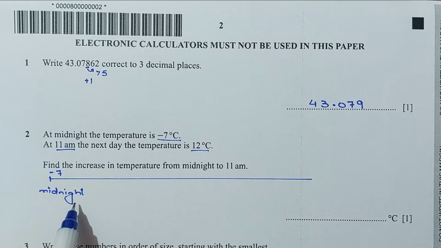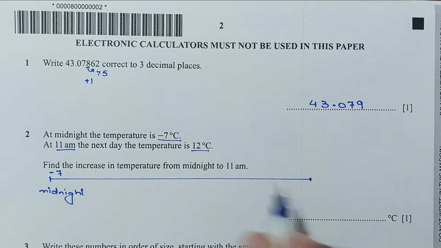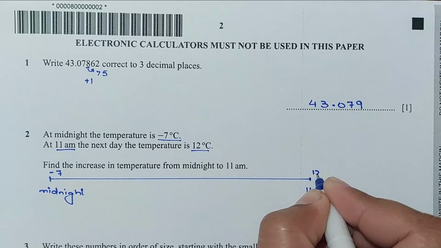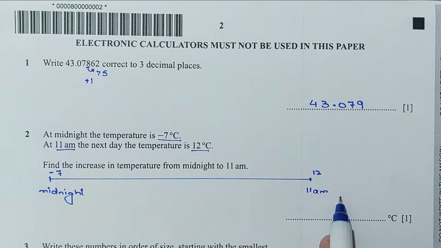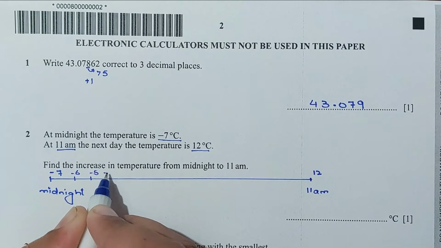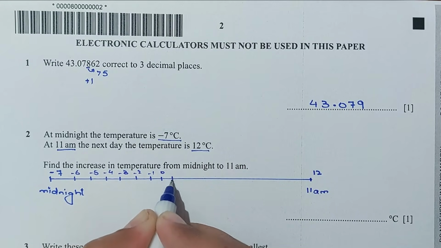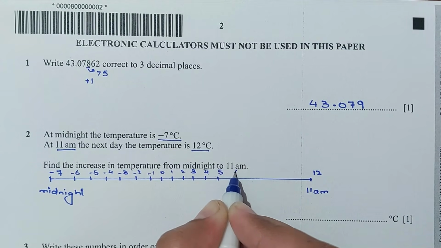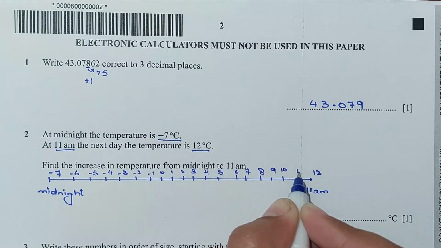So the midnight temperature is -7, and at 11 a.m. the temperature is 12 degrees. We have to find the increase in temperature from midnight to 11 a.m. So -7, -6, -5, -4, -3, -2, -1, 0, 1, 2, up to 11 and then 12.